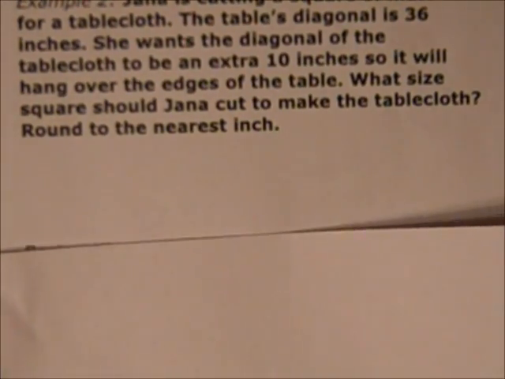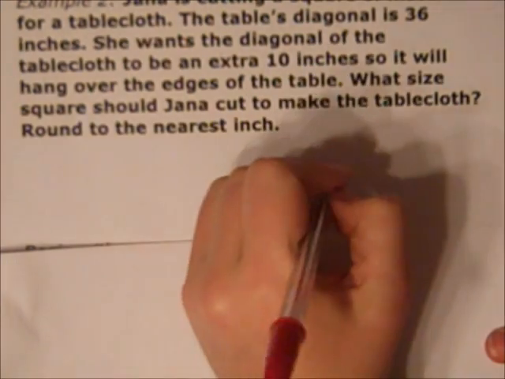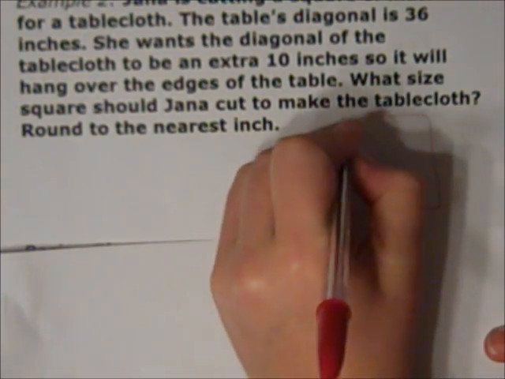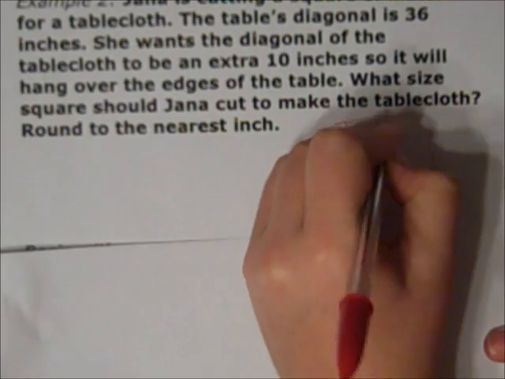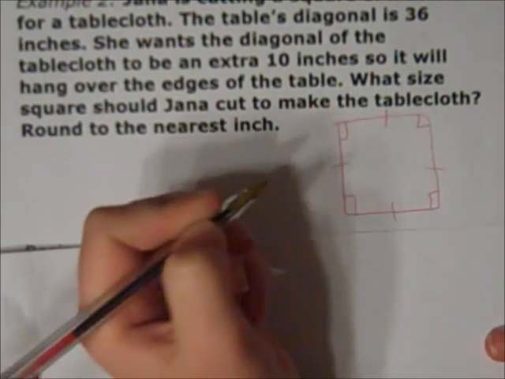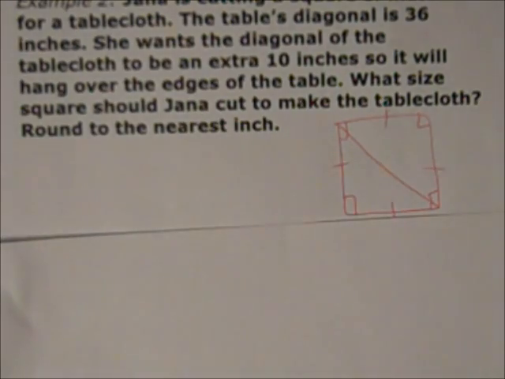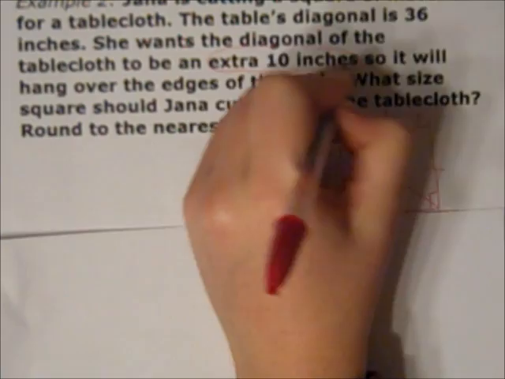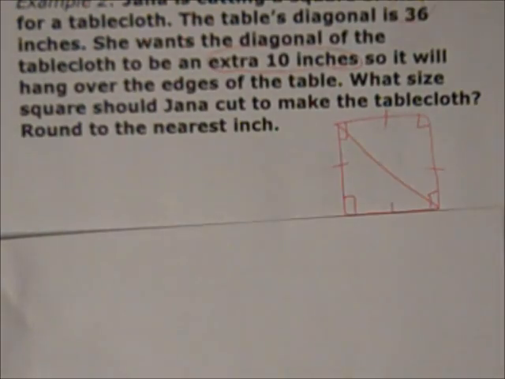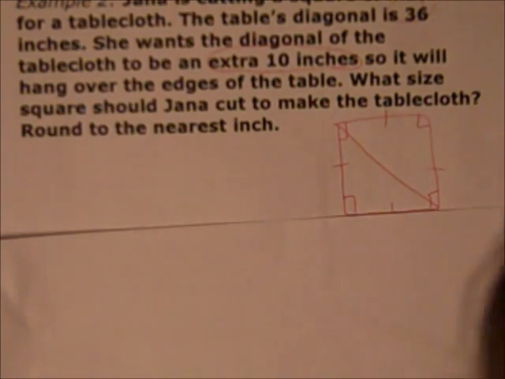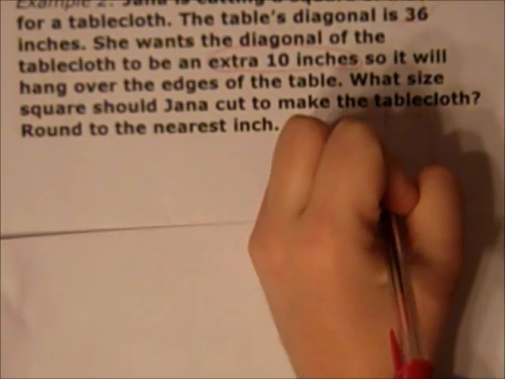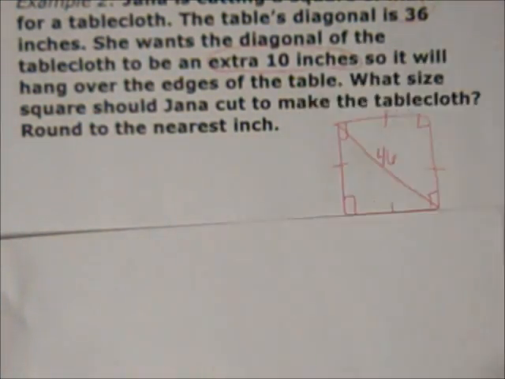Okay, so Jana is cutting a square of material for a tablecloth. So I'm going to stop and label square. The table's diagonal is 36 inches, and she wants the diagonal of the tablecloth to be an extra 10 inches so that it will hang over the edge of the table. What size square should Jana cut to make the tablecloth? So I want the diagonal to be 46.